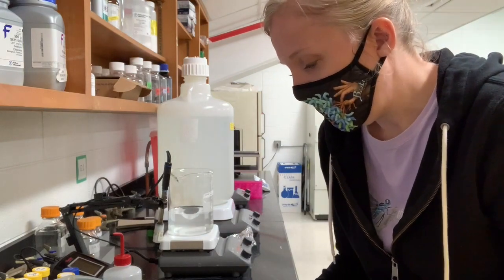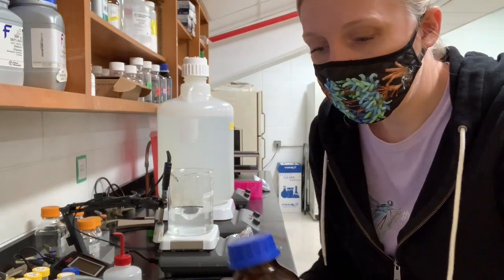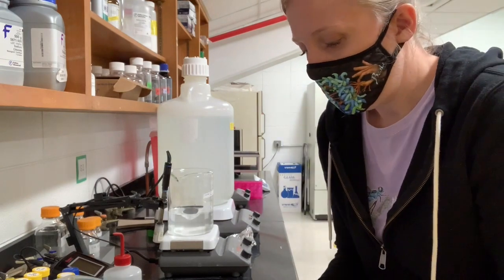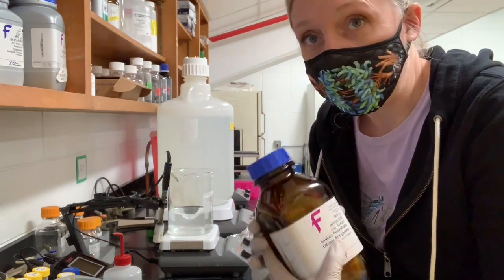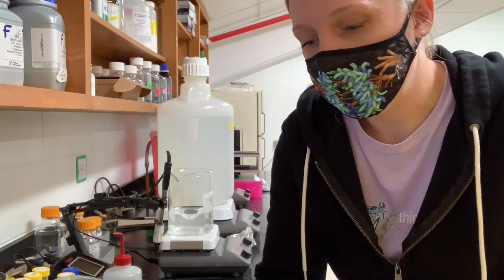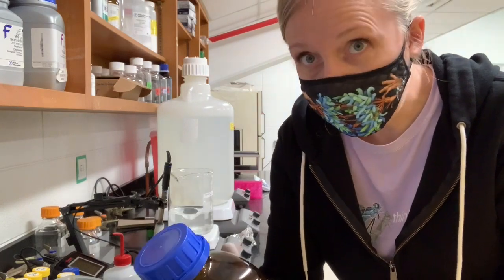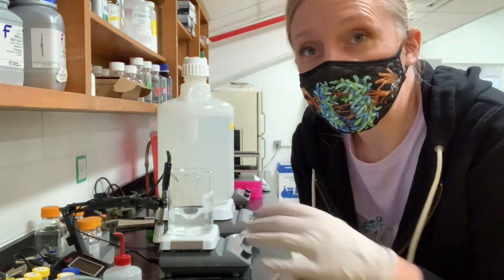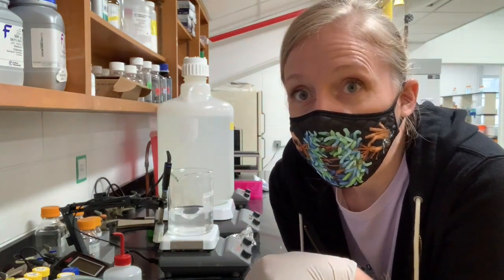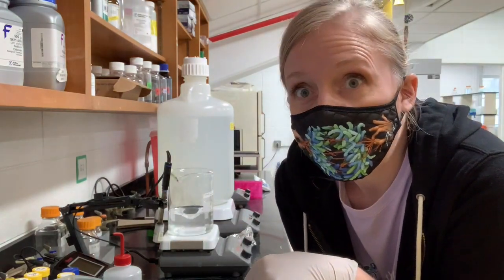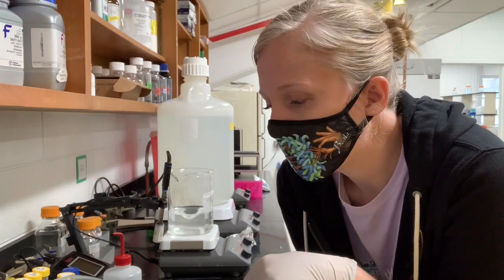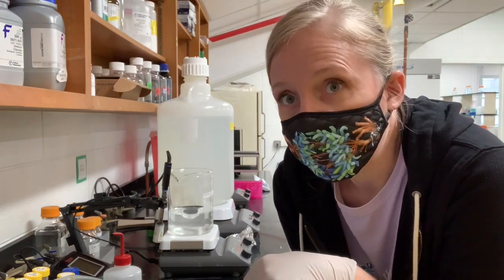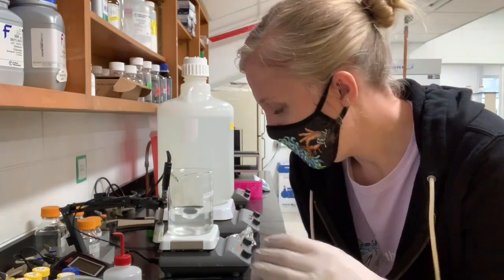So I'm looking for Na2HPO4, and that is the sodium phosphate dibasic salt. The other one says NaH2PO4 instead, the reverse. So both when you're looking for the chemical to grab the molecular weight and when you're grabbing it to add to your solution, make sure that you grab the right one.